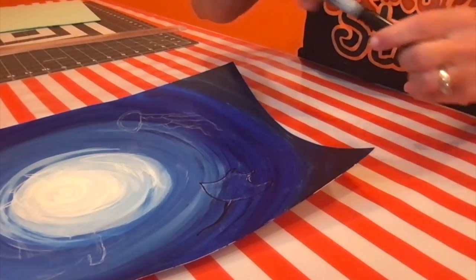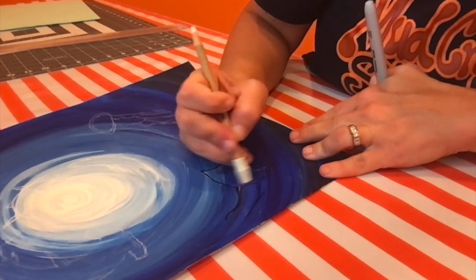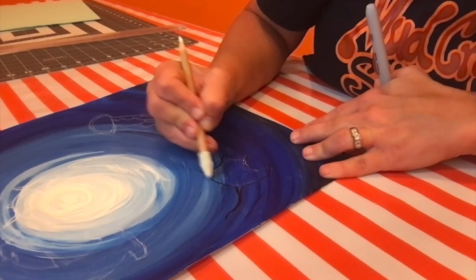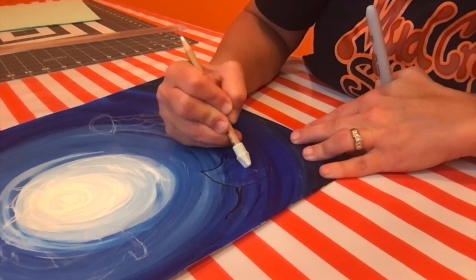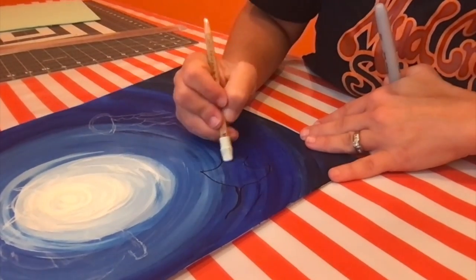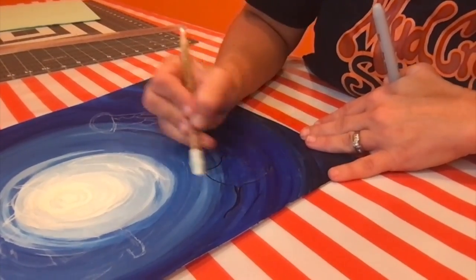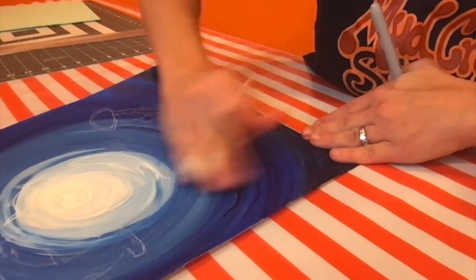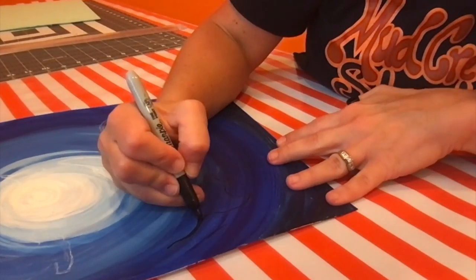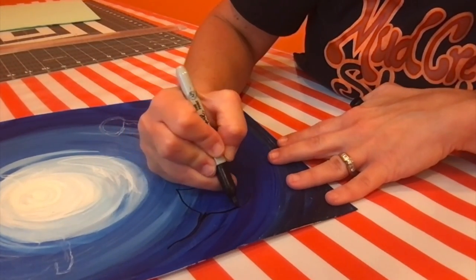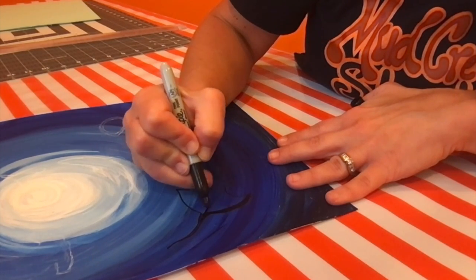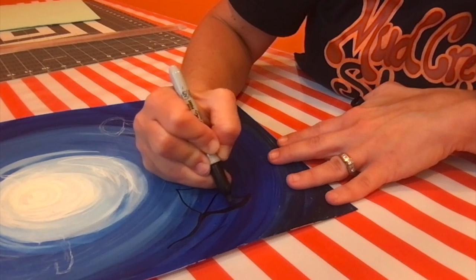Now, it's really important that you get your chalk lines erased, because the Sharpie sometimes has a hard time sticking to that chalk. So now that I have my outline traced, I'm just getting any of that extra chalk off of there. Okay, now I should be able to color this in. Yeah, much better.